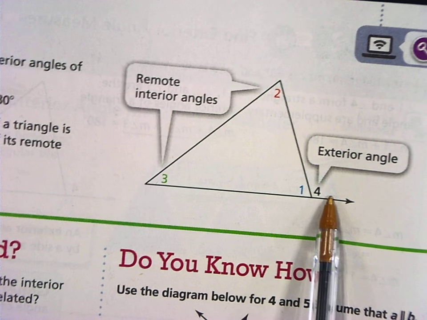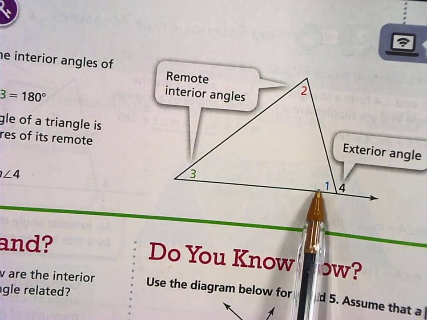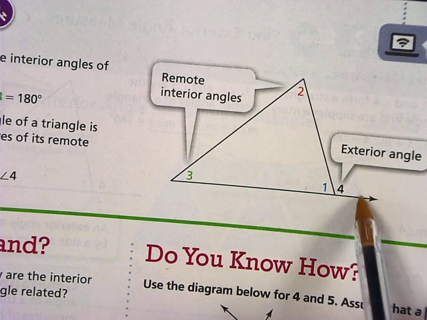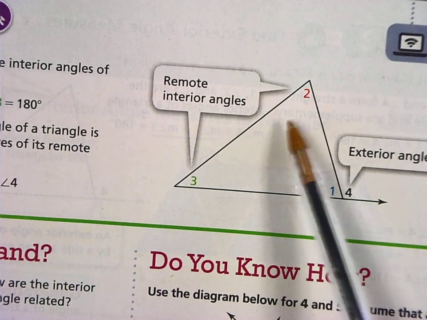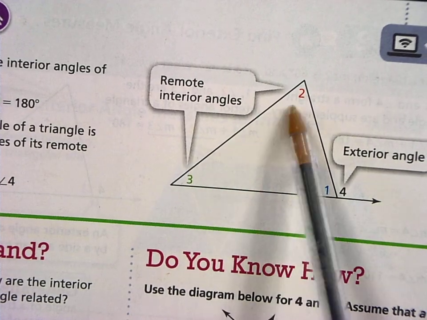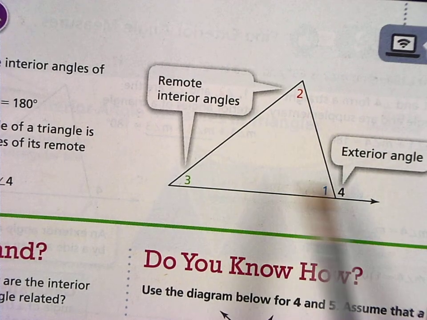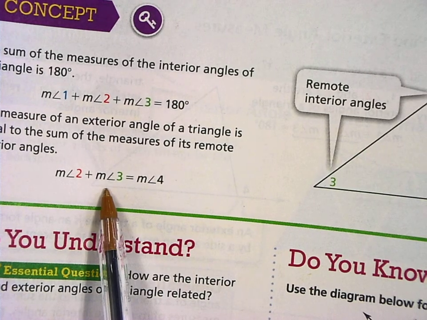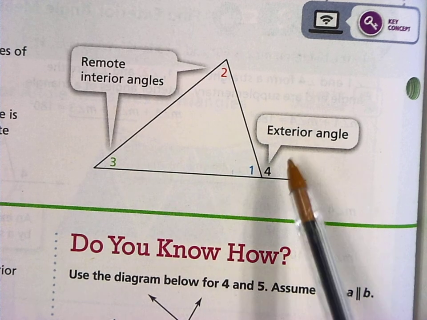Now, angle 4 is called an exterior angle. The way you can find angle 4 is once you know angle 1, you can take angle 1 and subtract it from 180 to find angle 4, because these two are supplementary, they have to add up to 180. But another way you can do it is by using these two remote interior angles. These two interior angles are the farthest angles away from this outside angle. So if you add these two together, it equals this exterior angle. So angle 2 plus angle 3 will equal that outside angle. It's the two farthest angles away from this exterior angle.